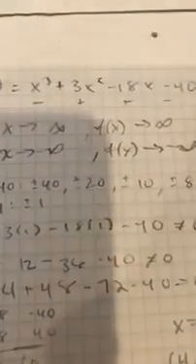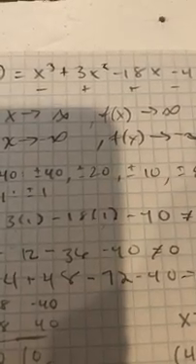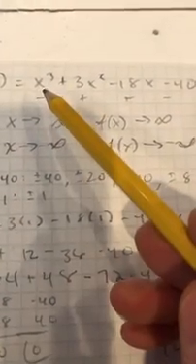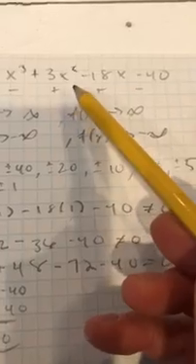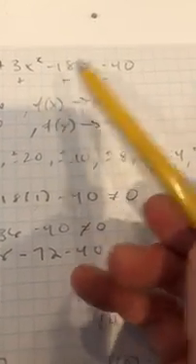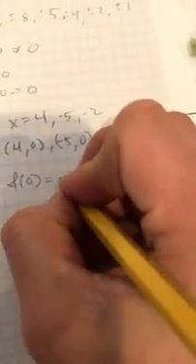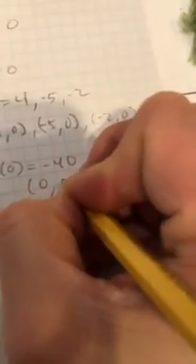I know my points on the graph, 3 points, and now I just need to fill in the blanks. One thing I could do is figure out what the y-intercept is. So f of 0, if I substitute in 0 up here, I'll have 0 plus 0 again, minus another 0, minus 40. So I'll have this point (0, negative 40).